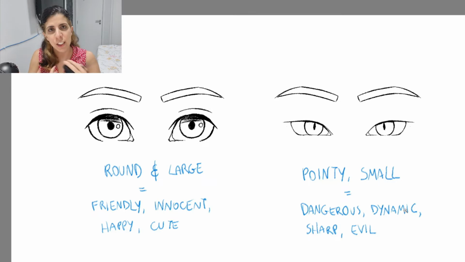That's because we consider the eye to be the window of the soul, right? And so if the eye is big, we can see a lot about the person inside. And if the eye is small, then they are hiding something. They don't want to be seen, they're not open. Of course, that's not true in real life, but it's how we perceive things.